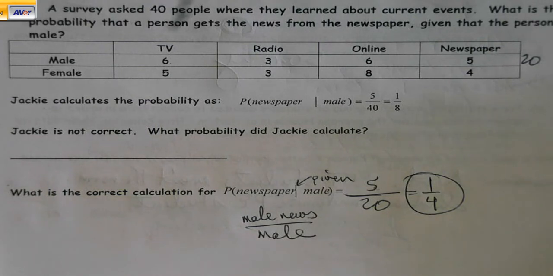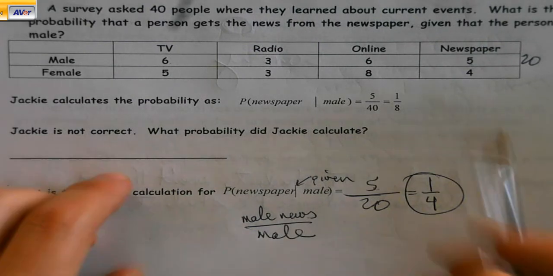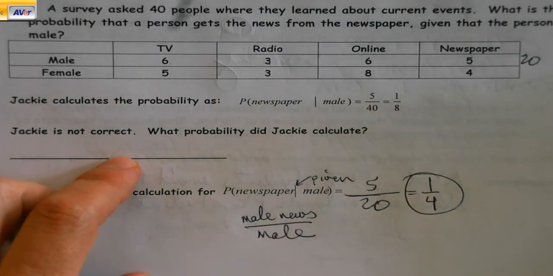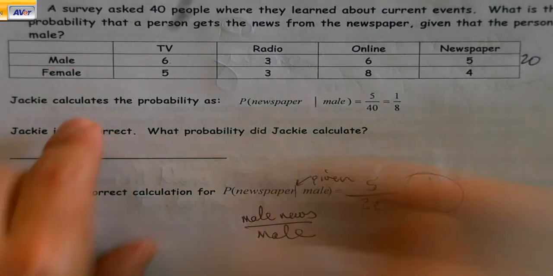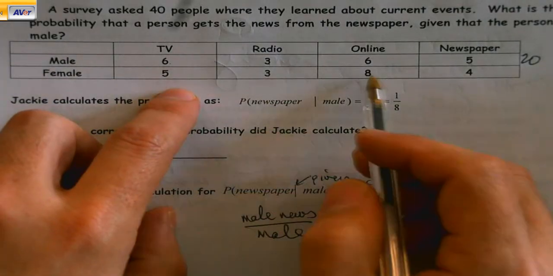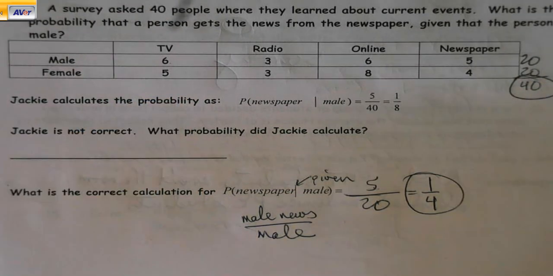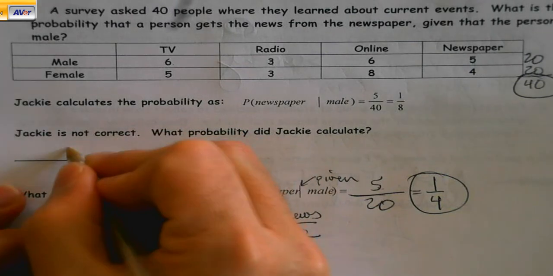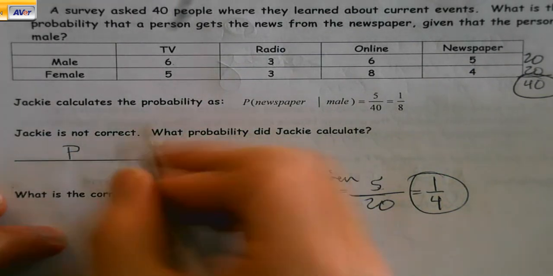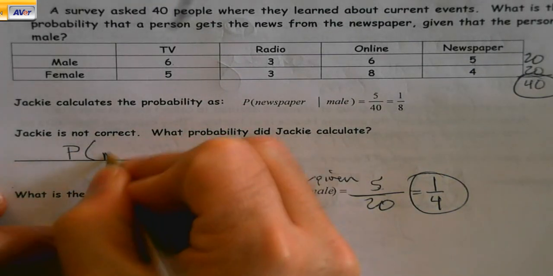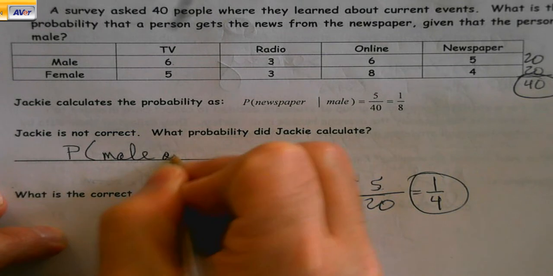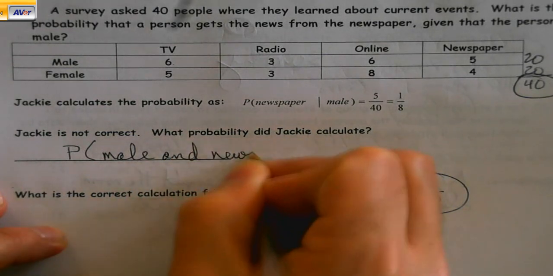So I look at this other one. I'm like, okay, what did Jackie do? 5 out of 40. Where's she getting 40 from? So I start looking. 5, 8, 16, 20. Oh! She took the grand total. So Jackie probably did the probability of male and newspaper.